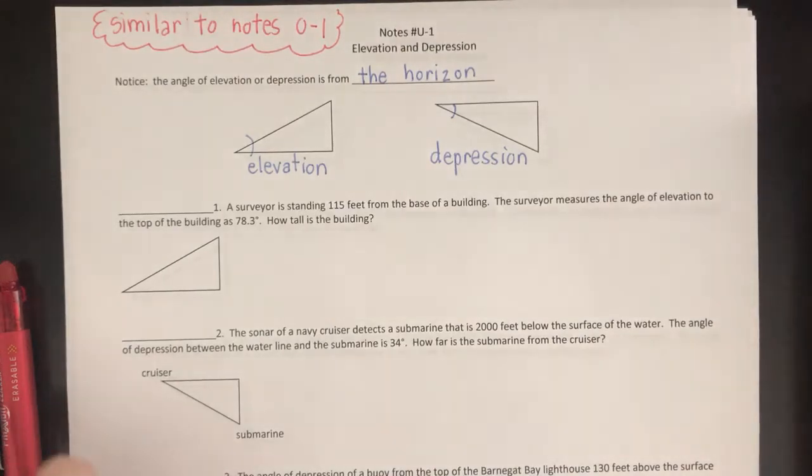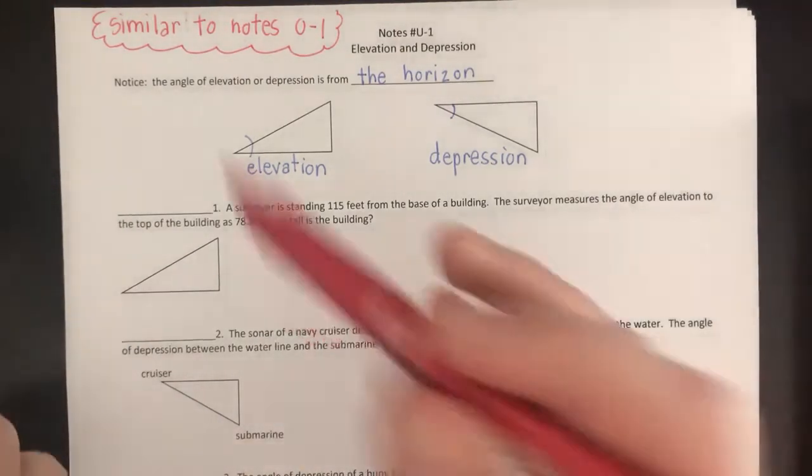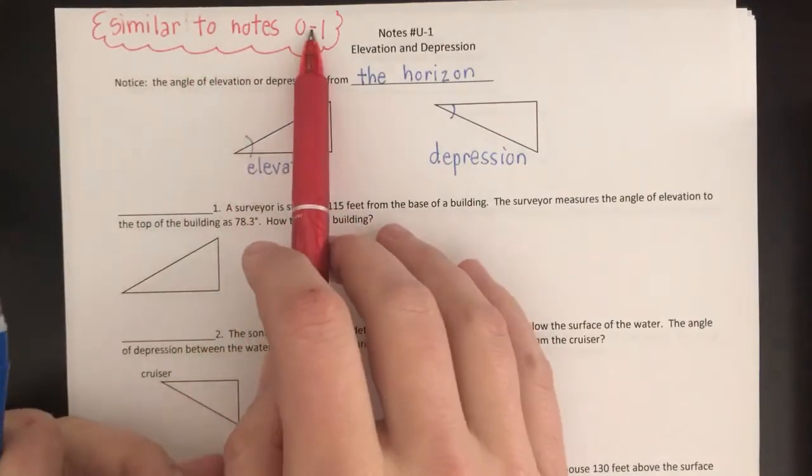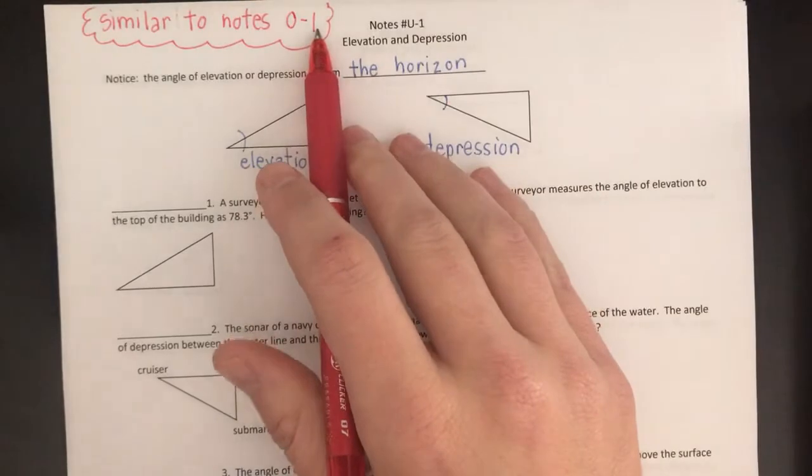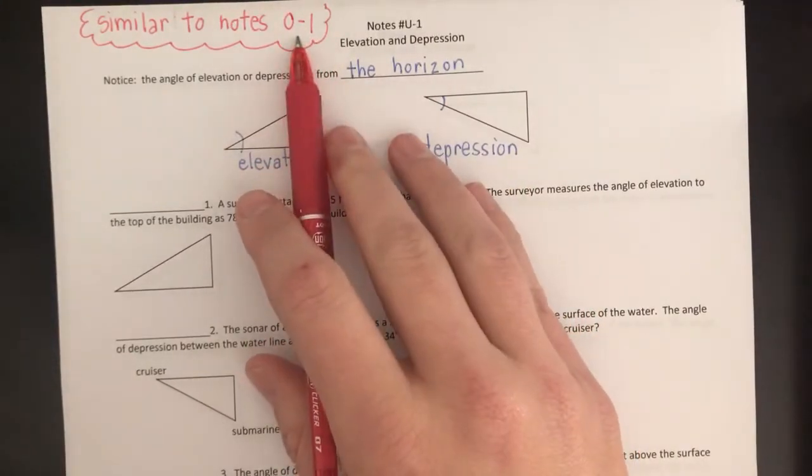Looking at notes U-1, elevation and depression. This is very, very similar to notes O-1. So maybe flip back and look at O-1 and reflect on what you learned in O-1.